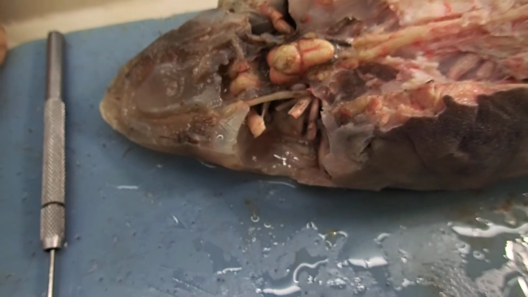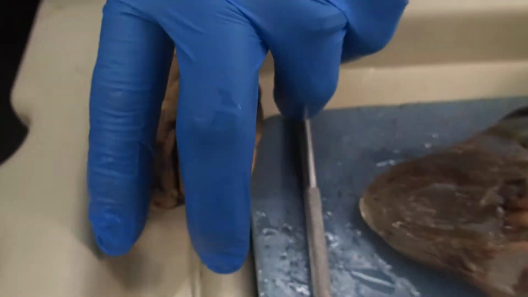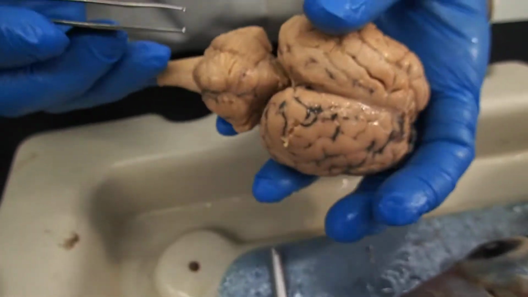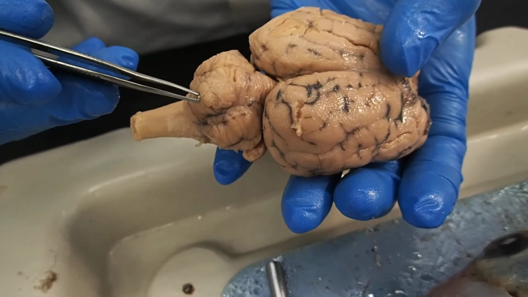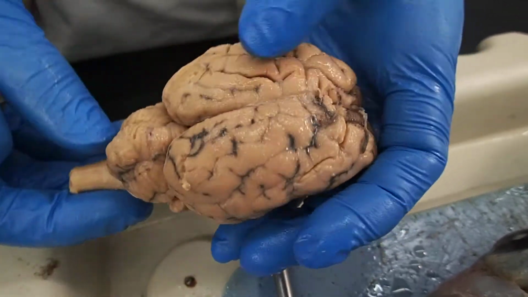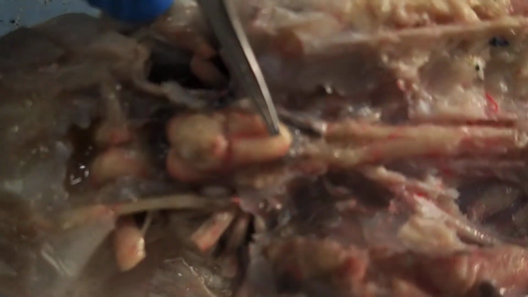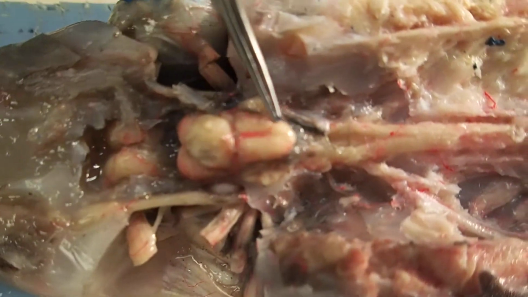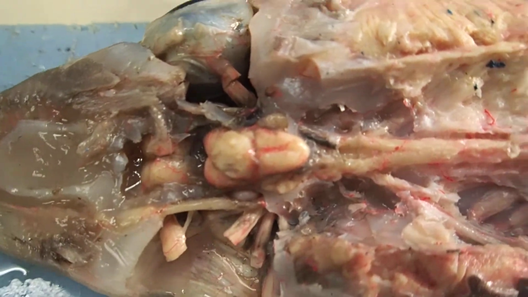If we continue back even further, we have the metencephalon. The metencephalon is probably the second most well-known structure of the brain. That's the cerebellum. Okay? If we were to look at the shark brain, this entire top part here is the cerebellum. That is the metencephalon.